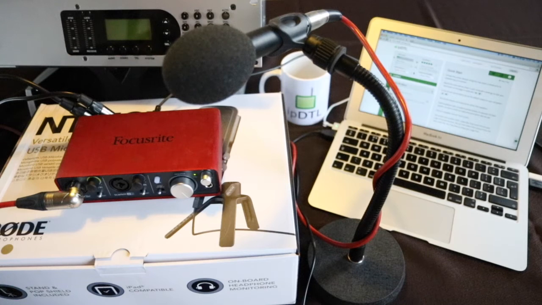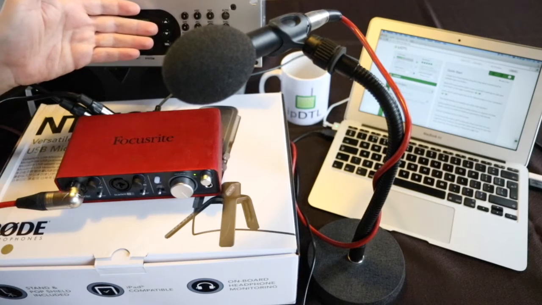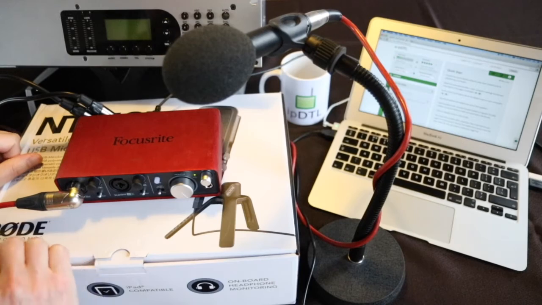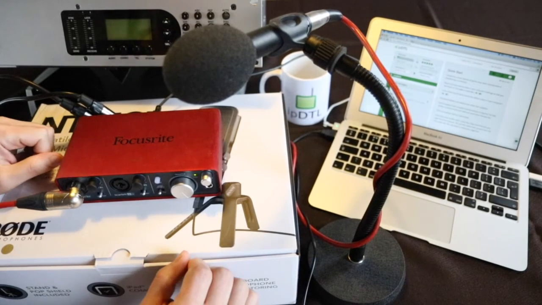We're looking today at USB microphones and audio interfaces, how they work with ipDTL. We'll try an ISDN call from ipDTL to this Telos ISDN codec, and we'll also open this box which contains the new Rode NT USB microphone.